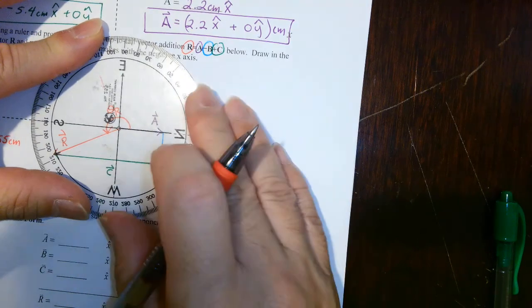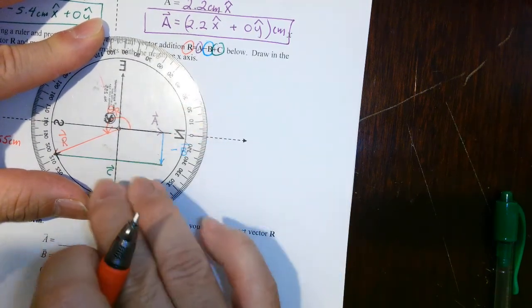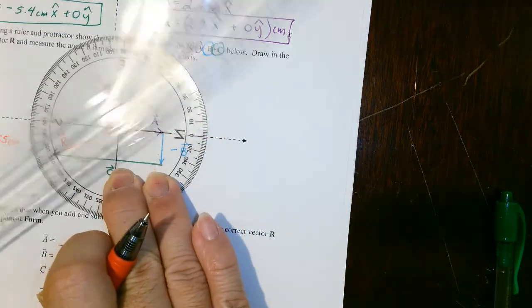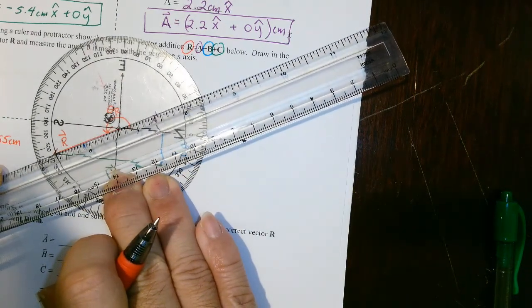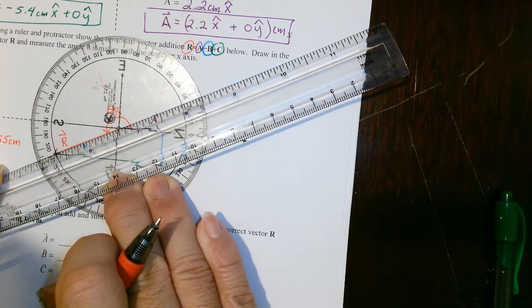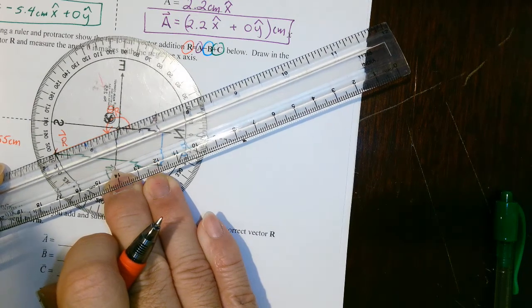So your theta R, when I measure this as accurately as possible, it looks like, well, let's see. I get 206. Yeah, I see 206.